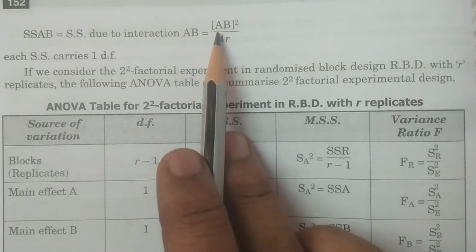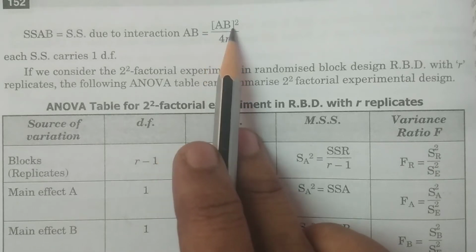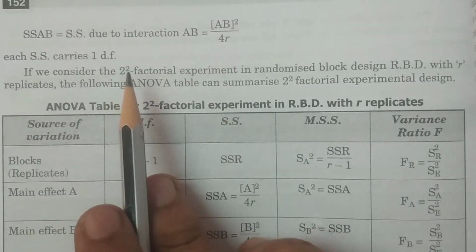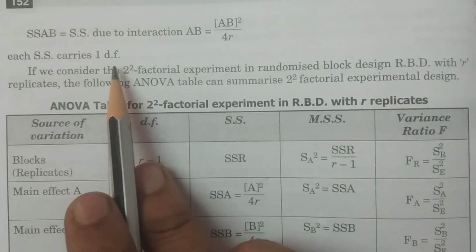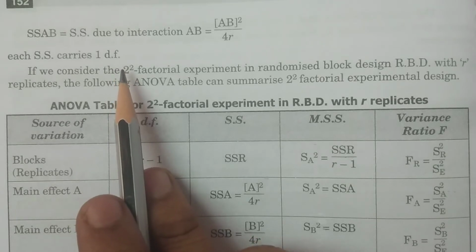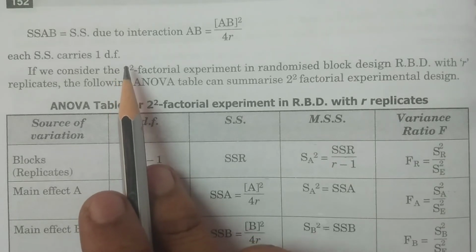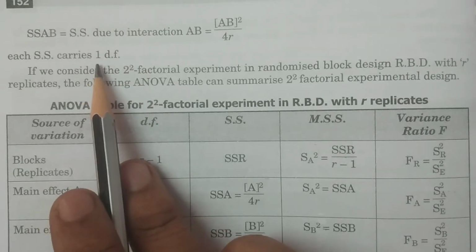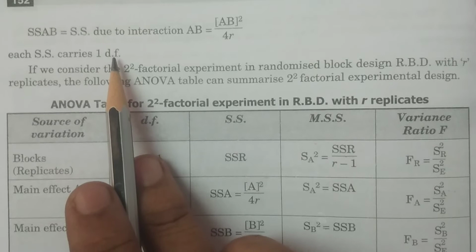Each of these carries 1 degree of freedom: SSA, SSB and SSAB all carry 1 degree of freedom respectively.